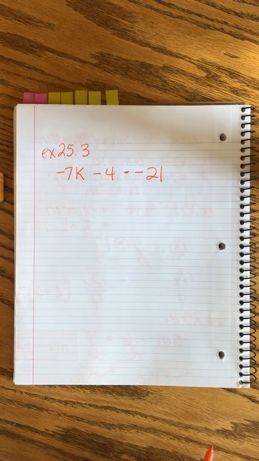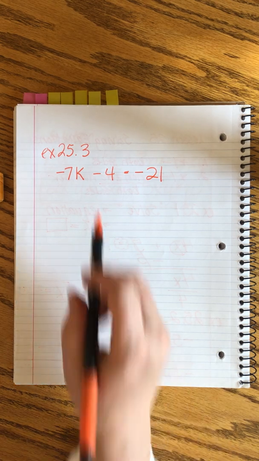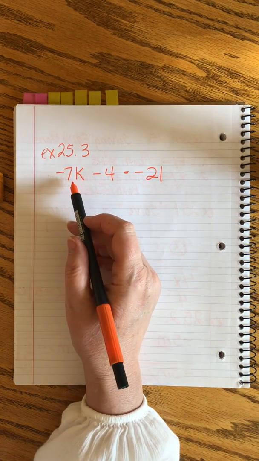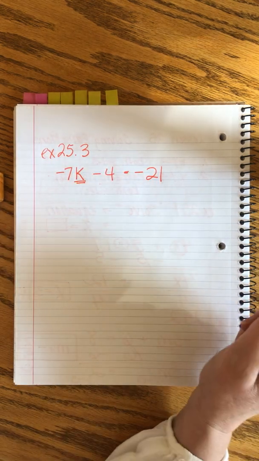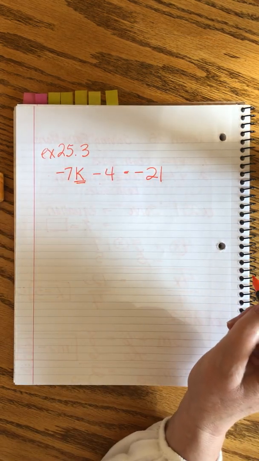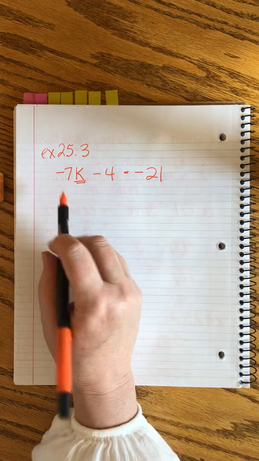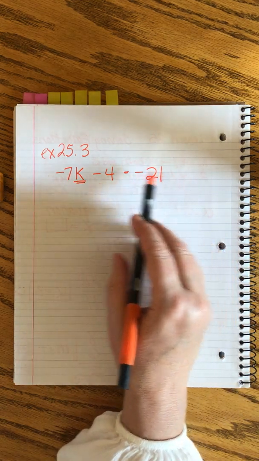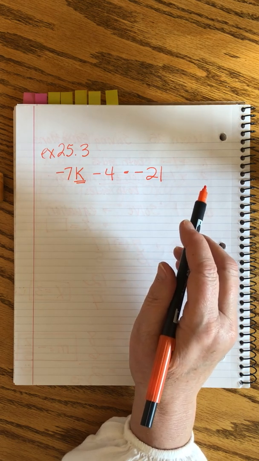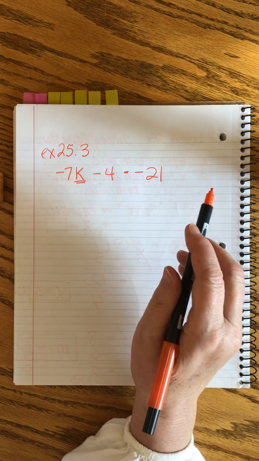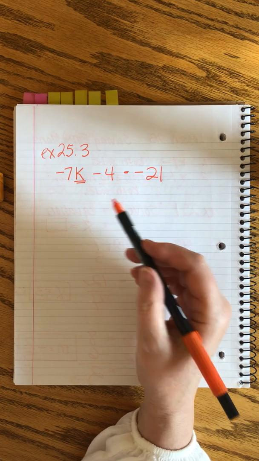This one has a lot of minus signs floating around. Our variable is a k. Last time it was an m. Guess what, you guys? It doesn't matter at all. Just whatever letter it is, roll with it, okay? These minus signs, we're not going to let them throw us either. We're just going to handle each calculation as it comes our way and make the best of it.